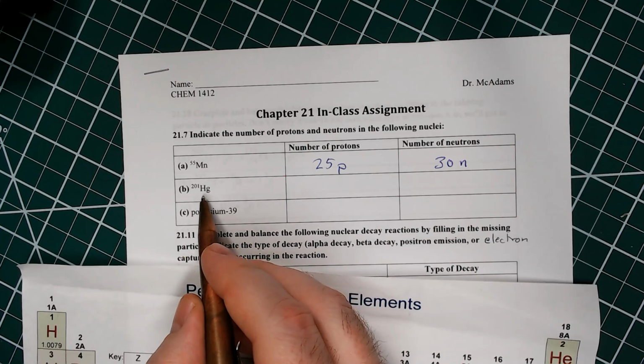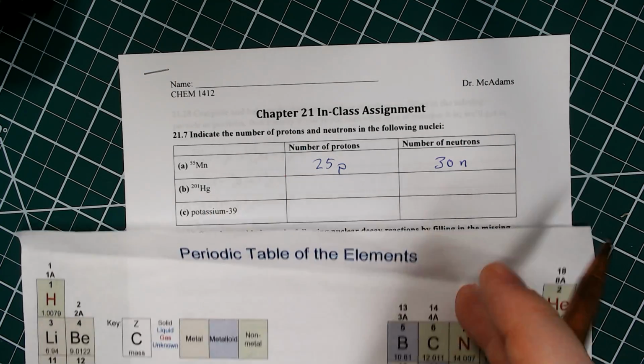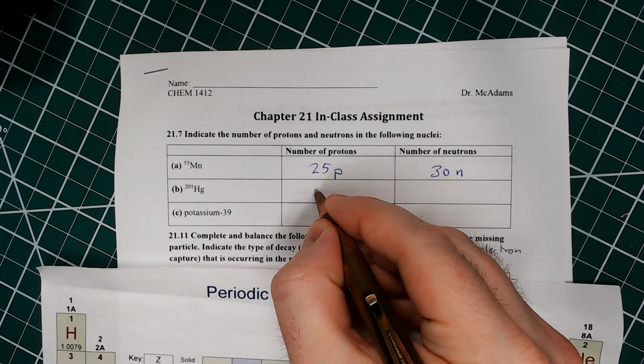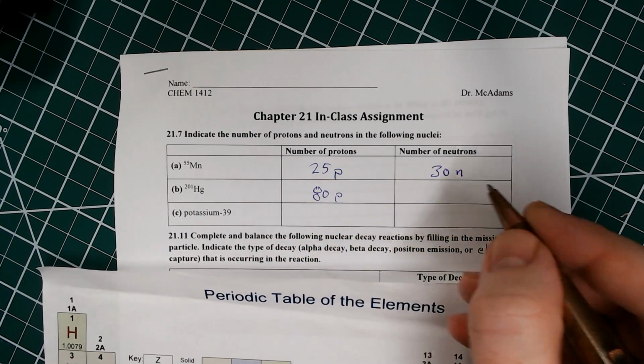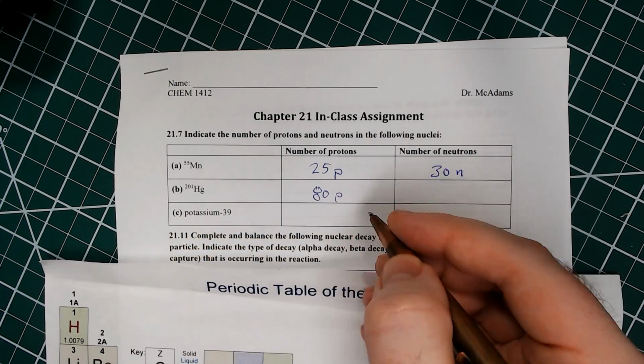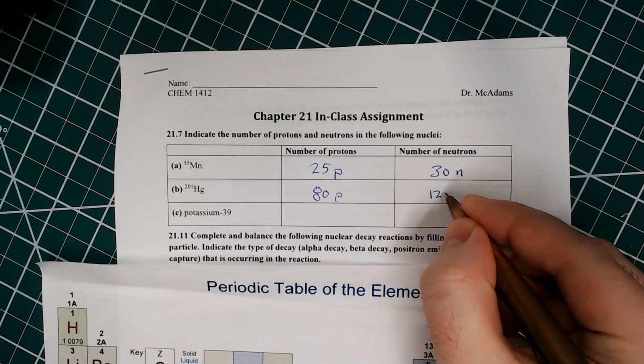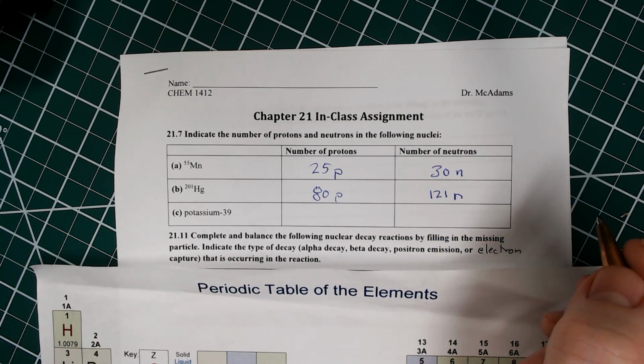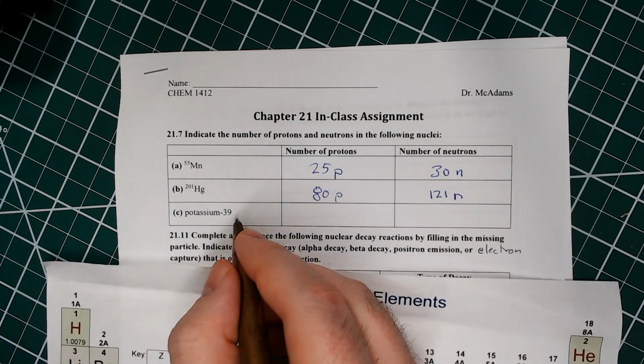All right, so here we've got mercury 201, so Hg 201. Well, here's mercury, element 80, so there are 80 protons. And then 201 minus 80 gives us 121 neutrons. All right, and then finally here we've got potassium.